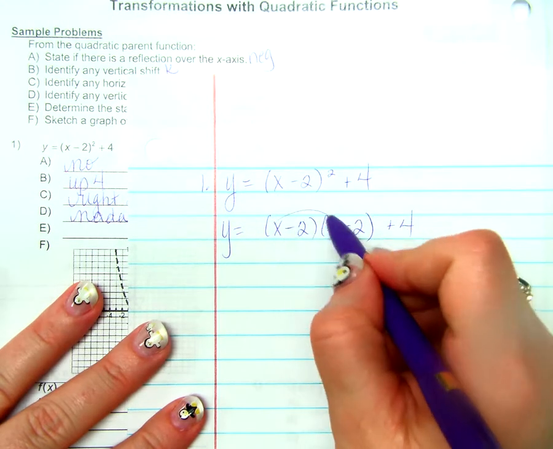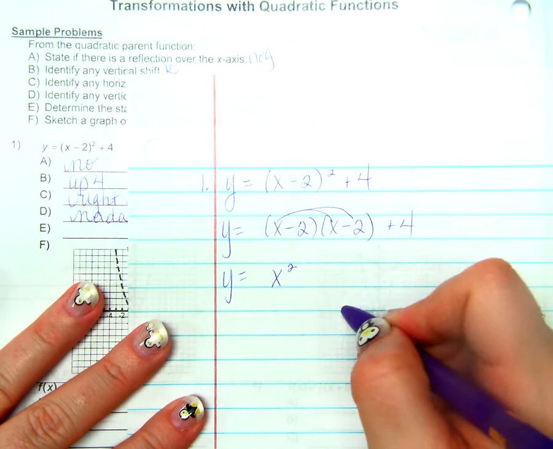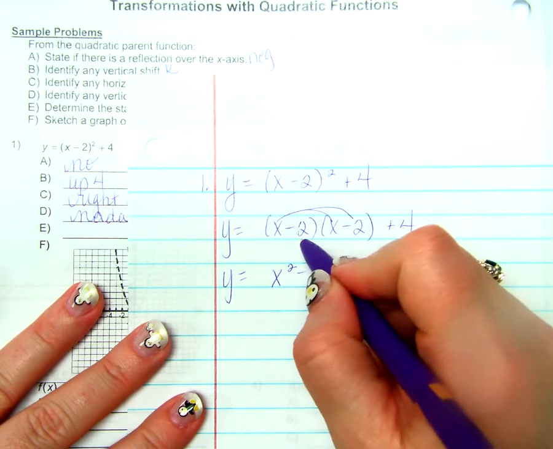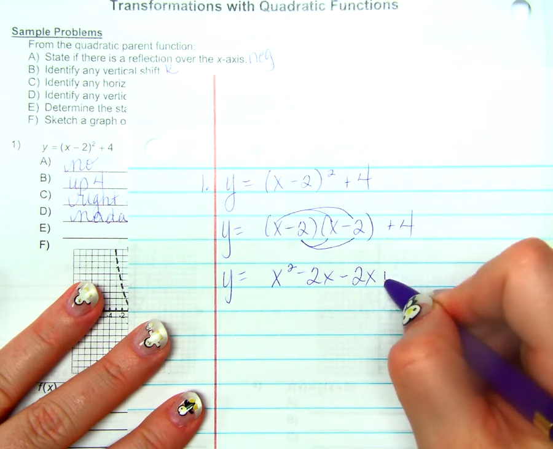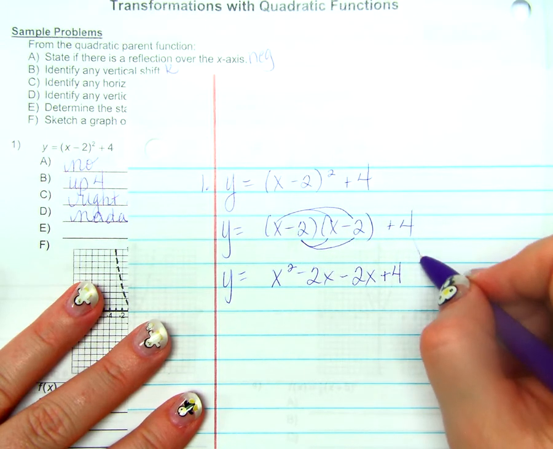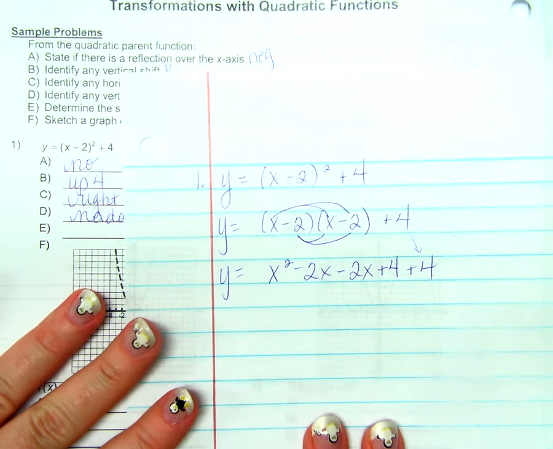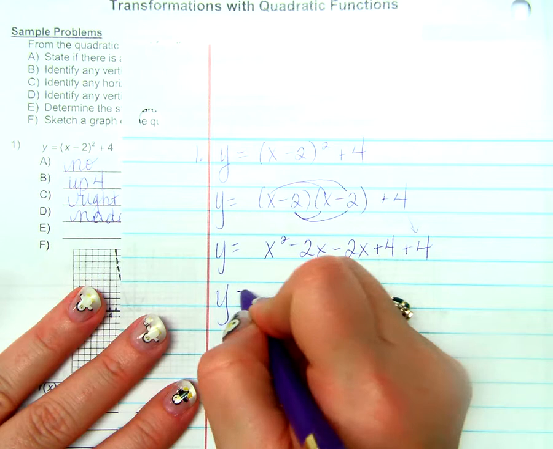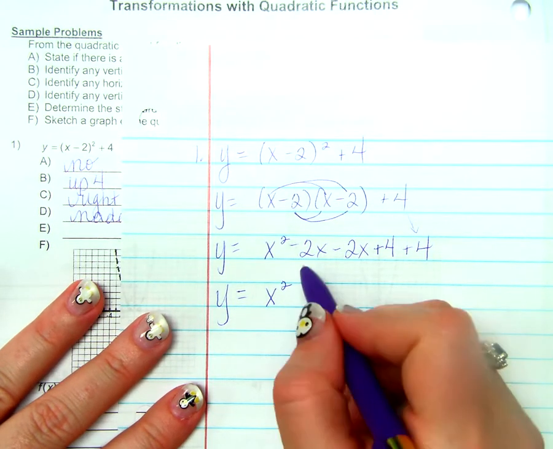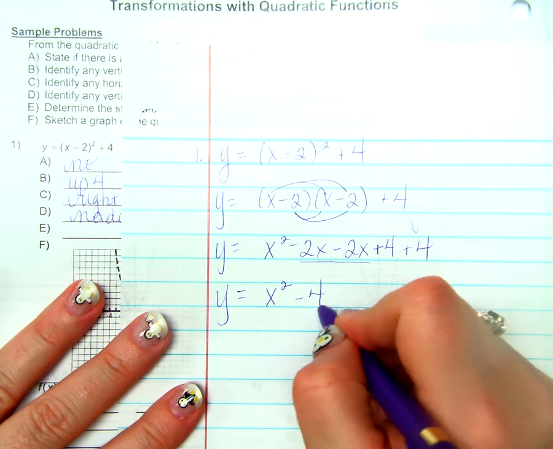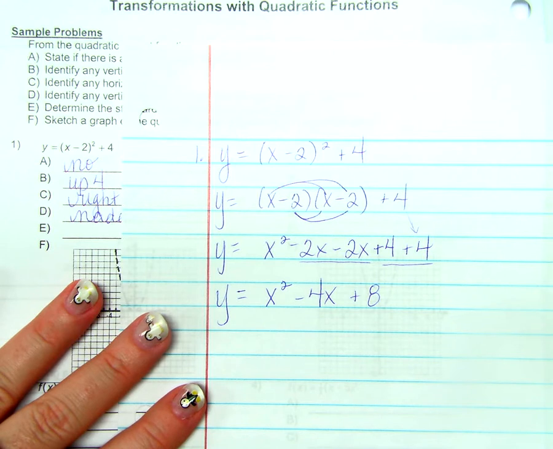So I want to distribute here and get x times x. What is x times x? Good. What's x times negative 2? Negative 2x. What's negative 2 times x? And what's negative 2 times negative 2? Plus 4. Then we also have this 4, that's part of the original problem that we have to just bring on down, right? Now I can combine my like terms. y equals x squared minus 4x plus 8. Any questions about that?